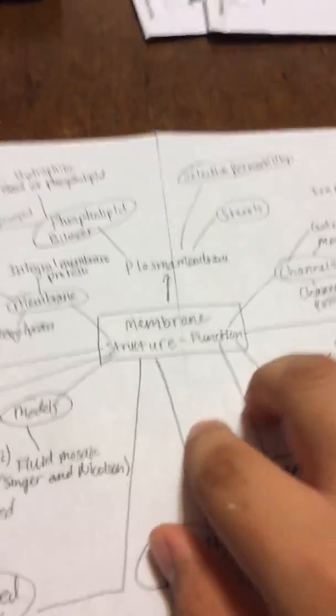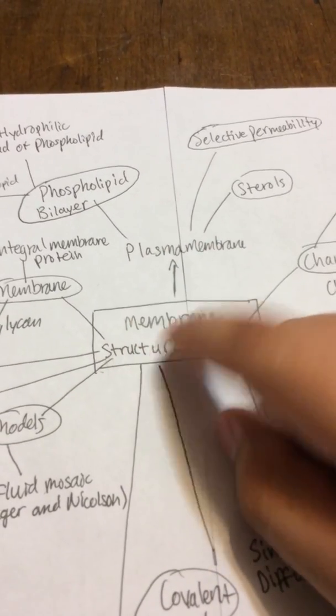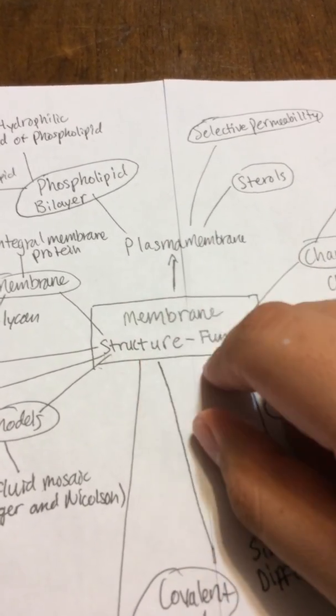Hello, my name is Saul Laredo, and in this video I'll be explaining the membrane structure and functions. It is divided into two sections, structure and functions. The plasma membrane has both structure and function.